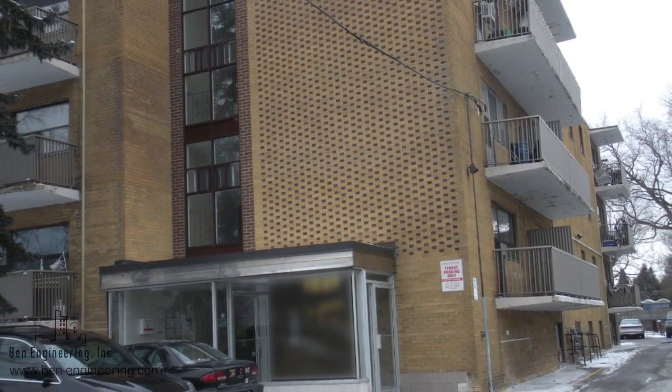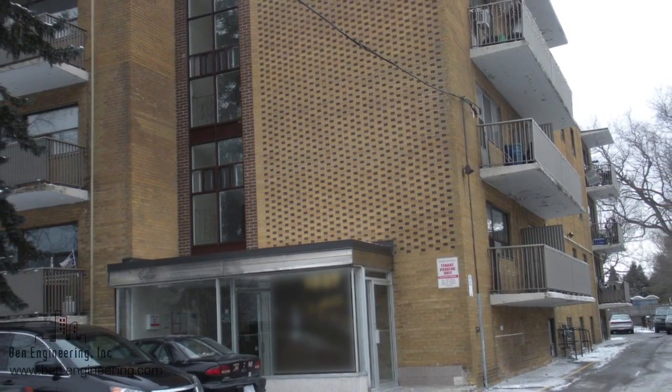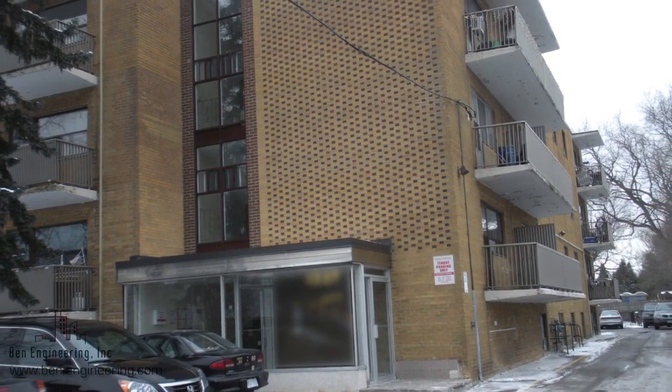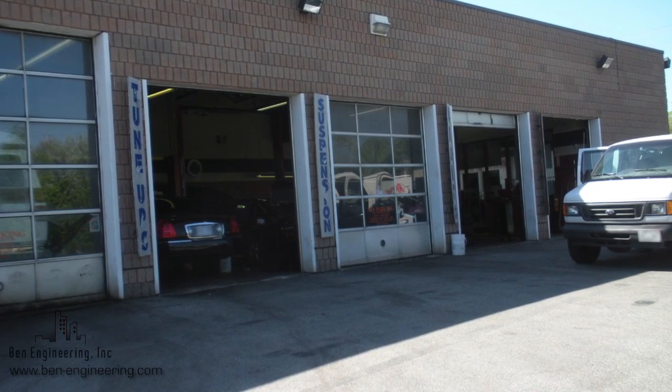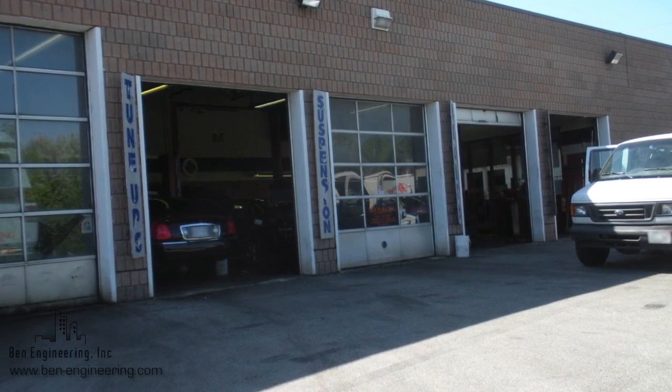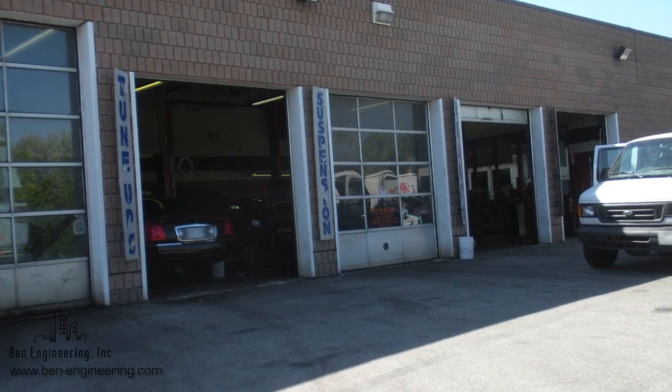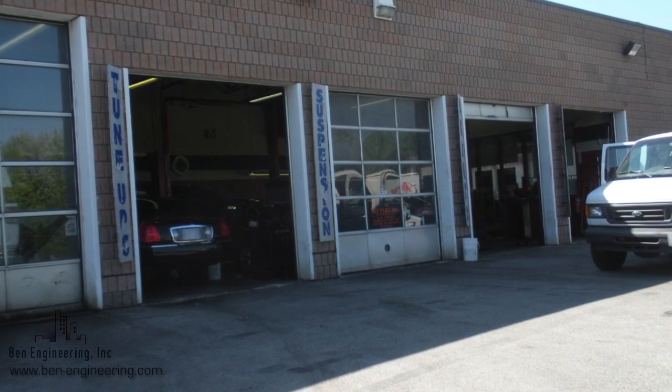Such investigations may reveal, for example, that a property that is currently being used for residential purposes was used in the past as an auto repair garage. In this case, a prospective purchaser can expose him or herself to liability issues if the risk is not revealed prior to the acquisition.